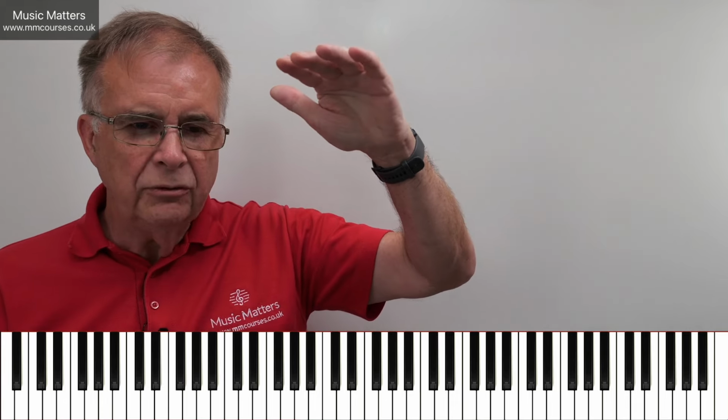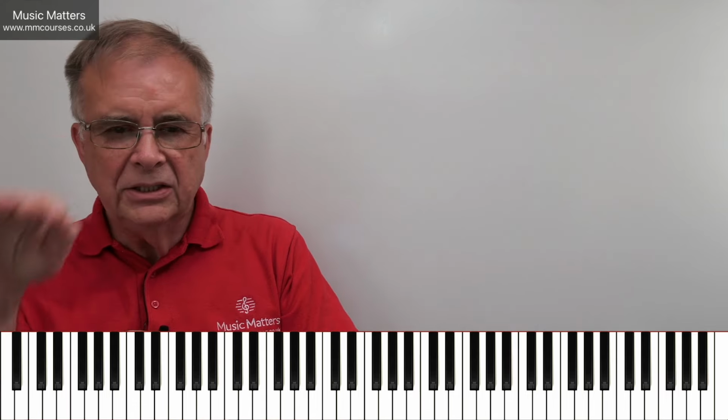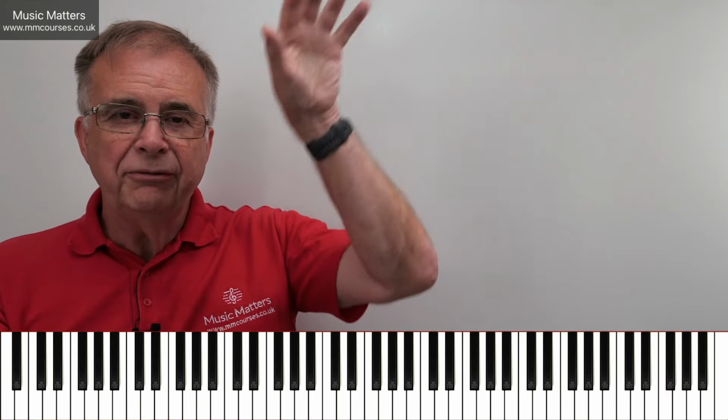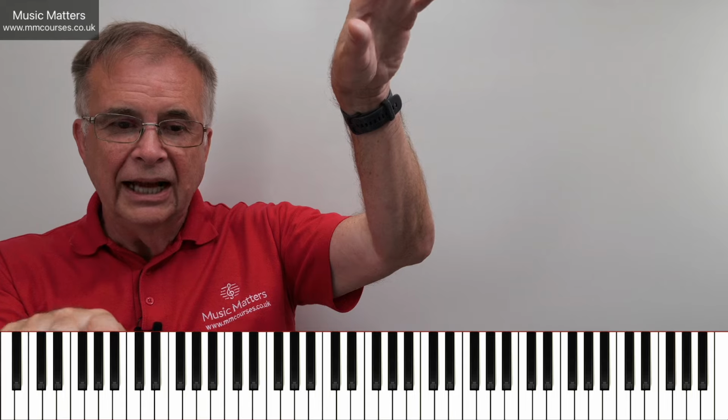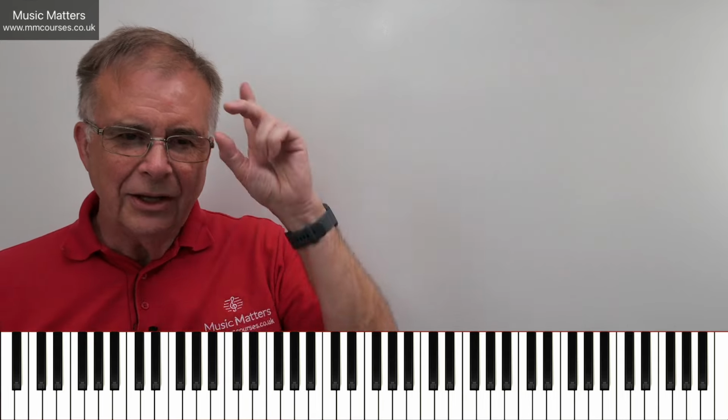So do you see what's going on here? We've got the A section, which itself chops into two halves. So you've got bar 1 to 8, and then you've got 9 to 16, where the first 4 bars are the same, and then the next 4 bars are different. So there's even a structure inside the A section. Isn't that amazing? So have a listen to that.